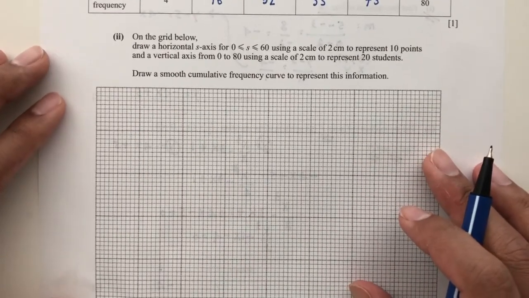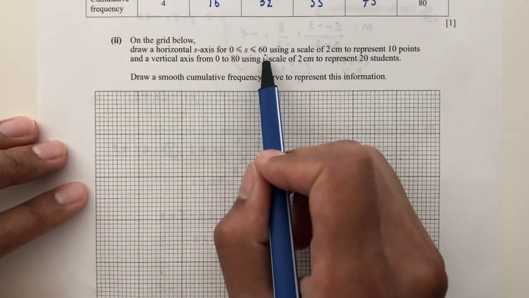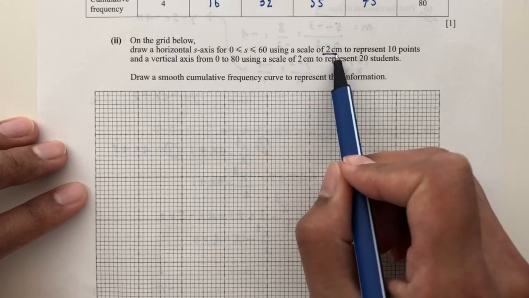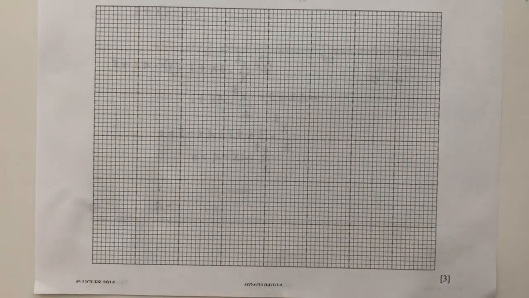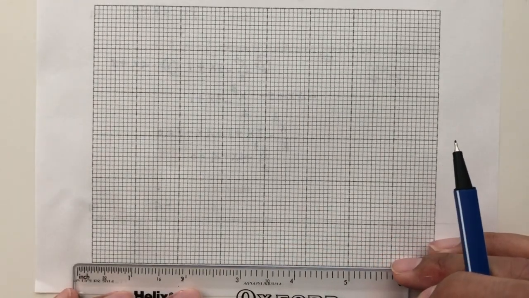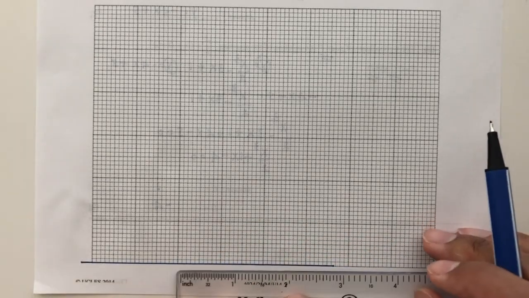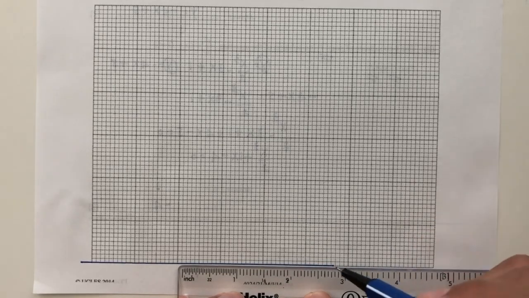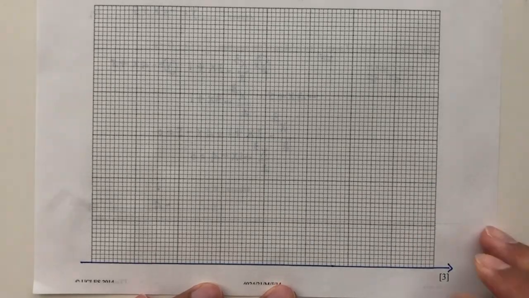So question part 2, it says on the grid, draw the horizontal axis from 0 to 60 using a scale of 2 to represent 10 points. So let's do that. Here you will have the horizontal axis from 0 to 60.